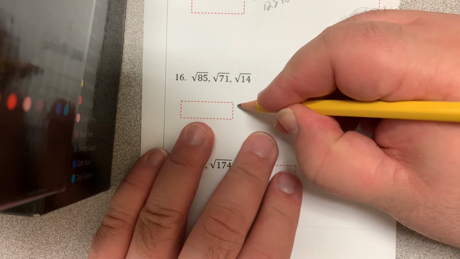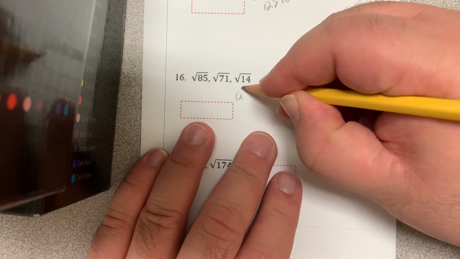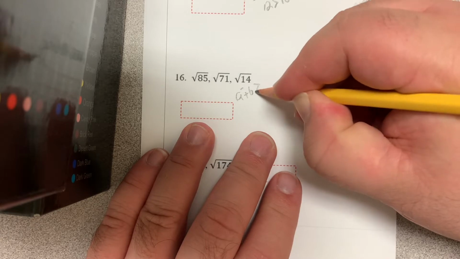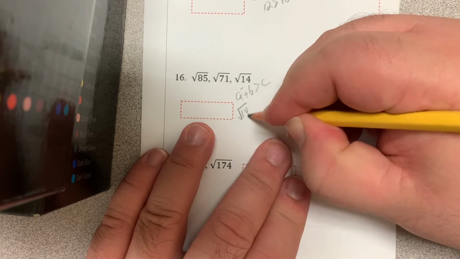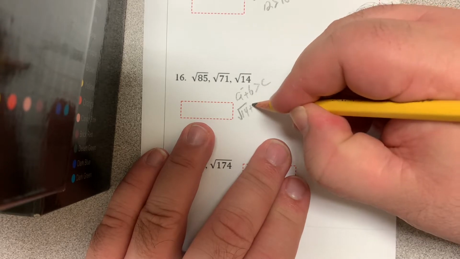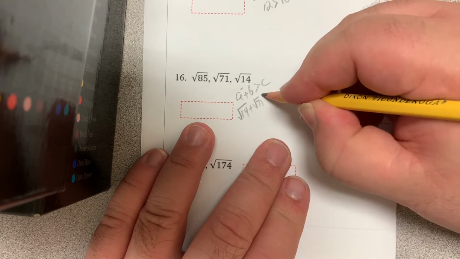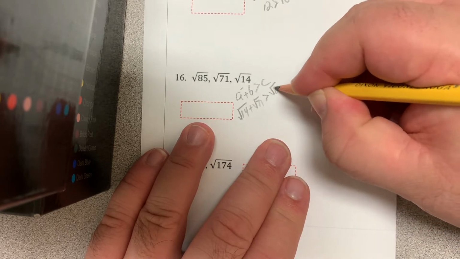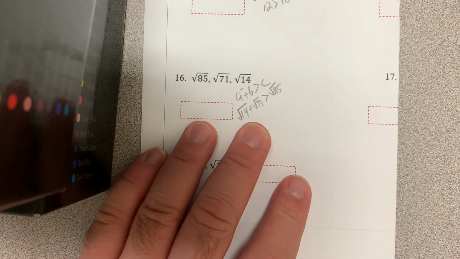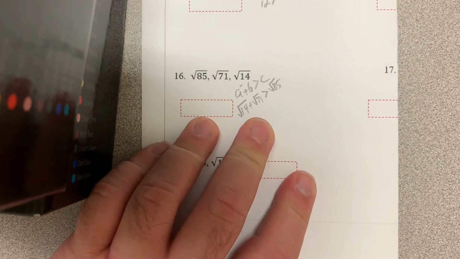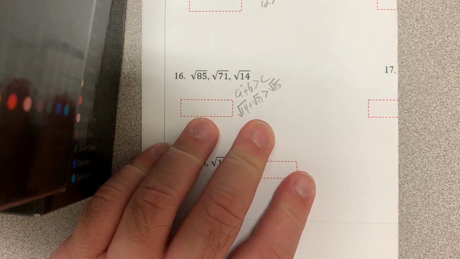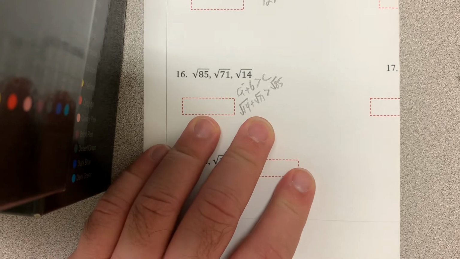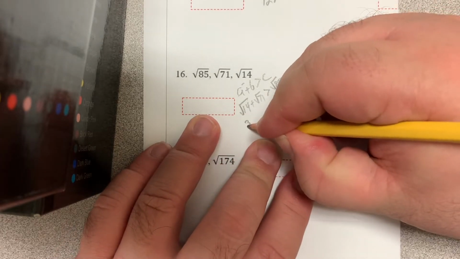So it's going to be, remember, A plus B is greater than C. Well, A is the square root of 14, and B is the square root of 71, and C is the square root of 85. I need to know what these things are, because I have no idea. So the square root of 14, typing it in my calculator, is 3.74 or thereabouts.